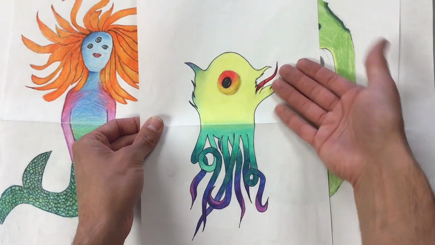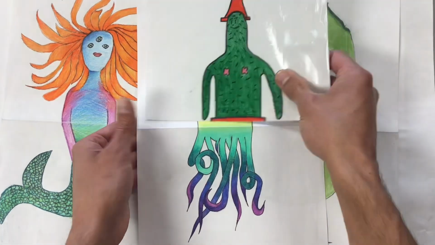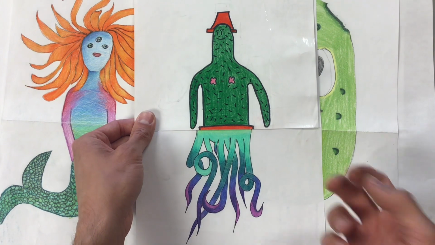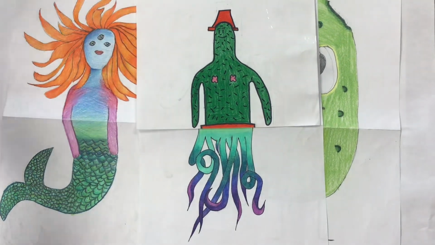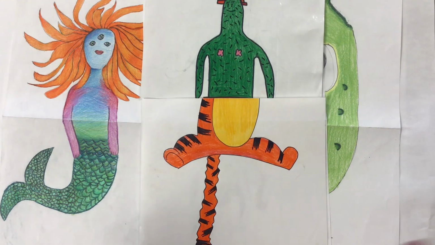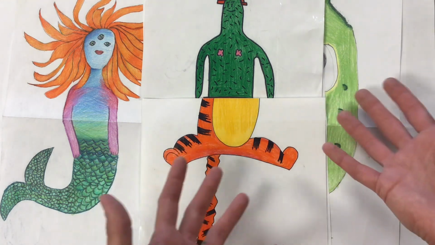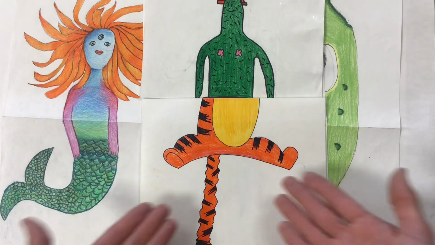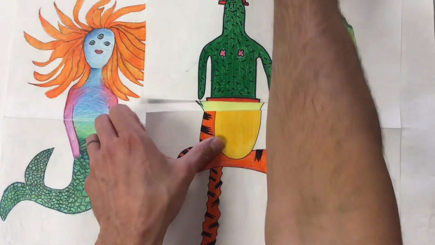Maybe on the top part, they drew a cactus person. Then on the bottom part, they drew these tentacles. Or maybe on the bottom section, they drew Tigger bouncing. And then on the top section, when they flipped it over, you gave it to the next artist who didn't know that they had drawn Tigger, so they drew something else.